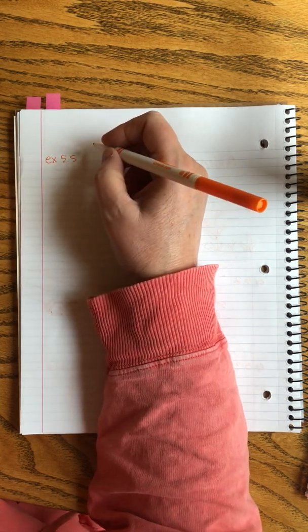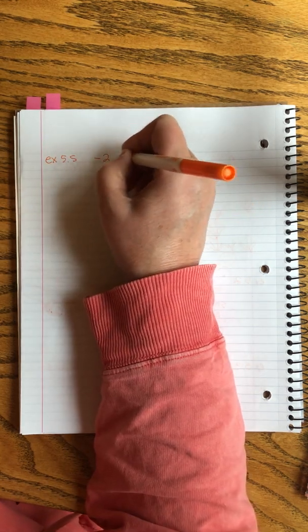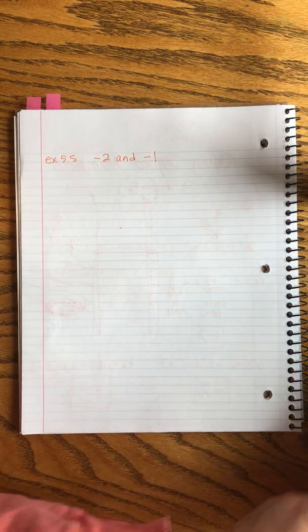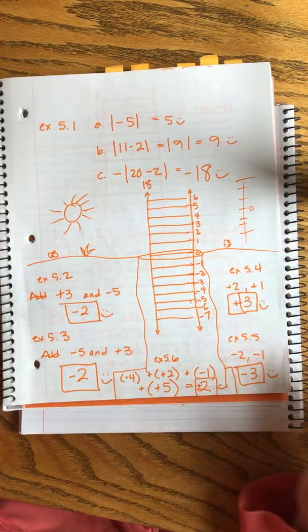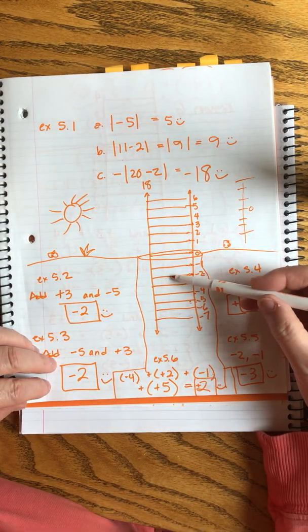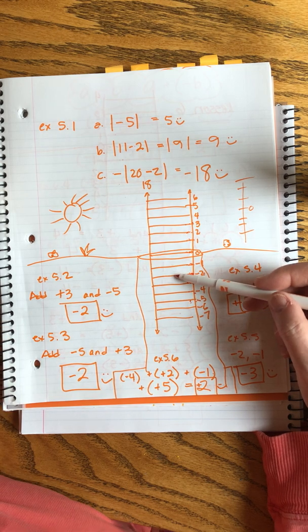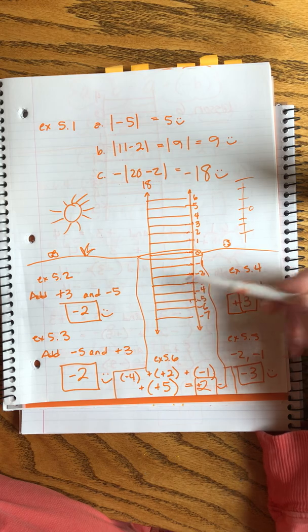Again, use directed numbers and the number line to add -2 and -1. Now I happen to have another copy of my meadow right here. -2 is right here, and then we're supposed to add -1, so that means we go down in the hole further. Also, look, it becomes -3 is our answer here.